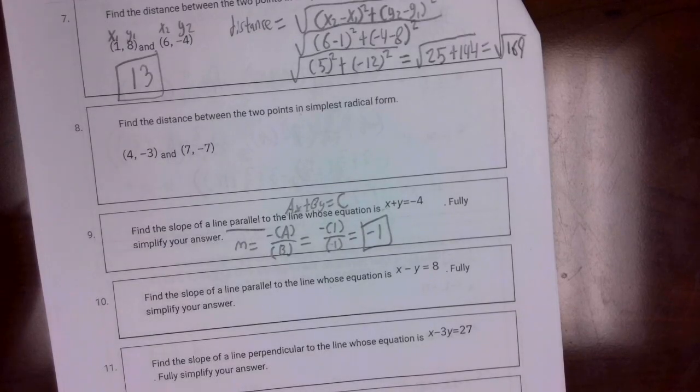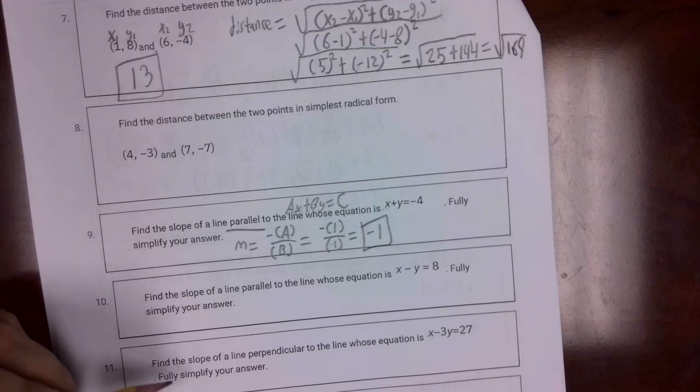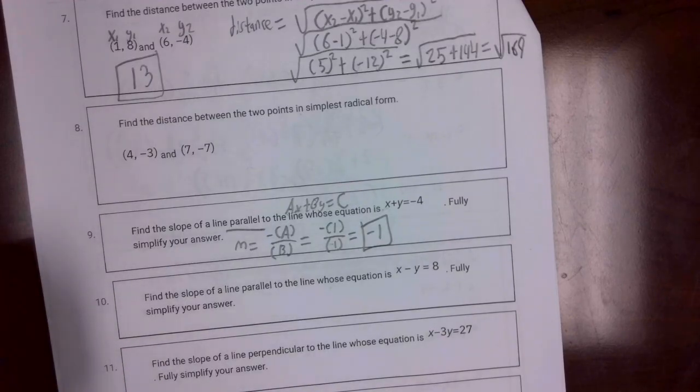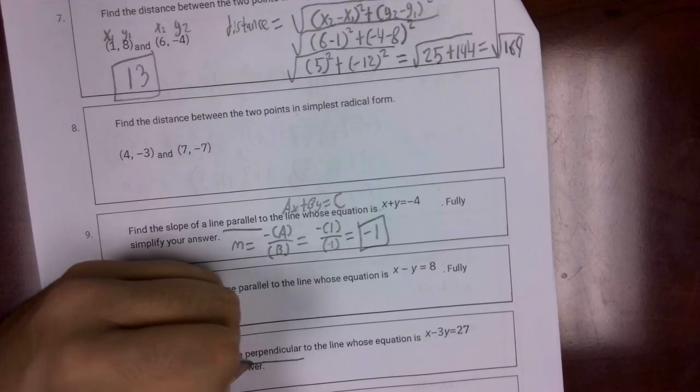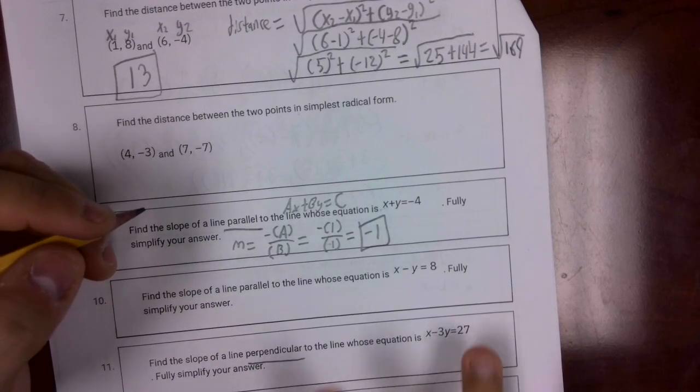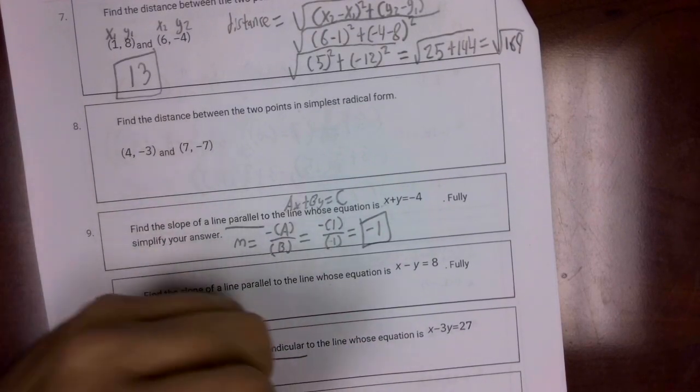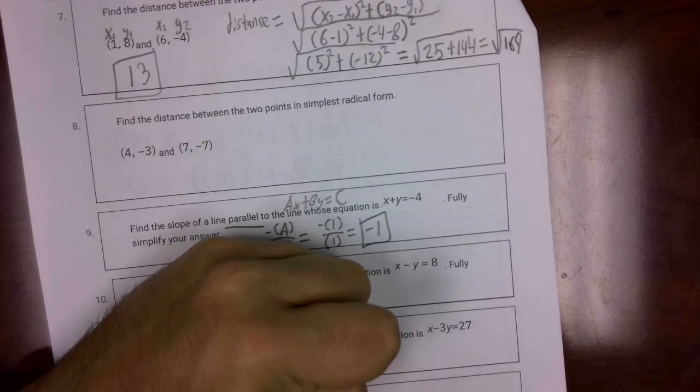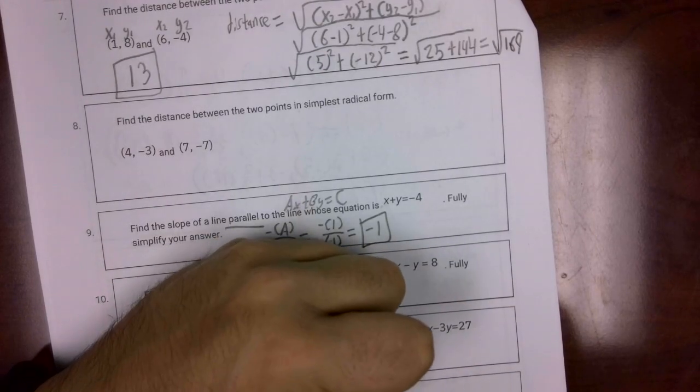Let's go ahead and look at number 11. Number 11, we have it as perpendicular. So we're going to first identify the slope of this one first. Okay? We got the ax plus by is equal to c.